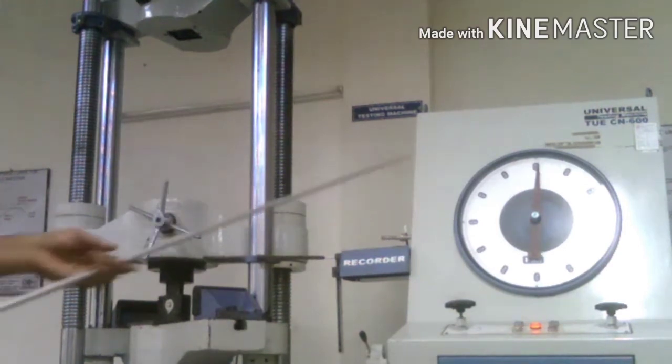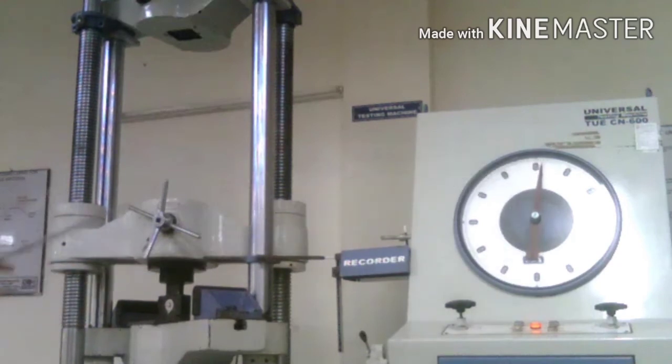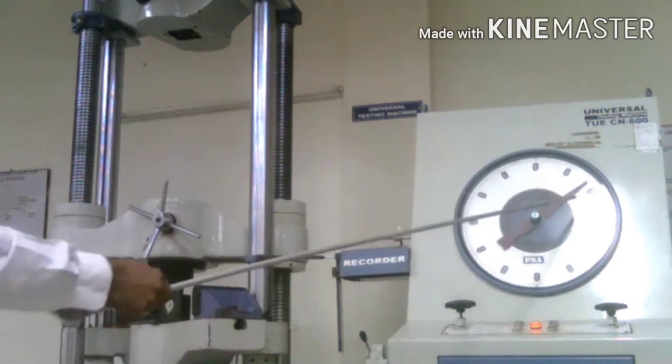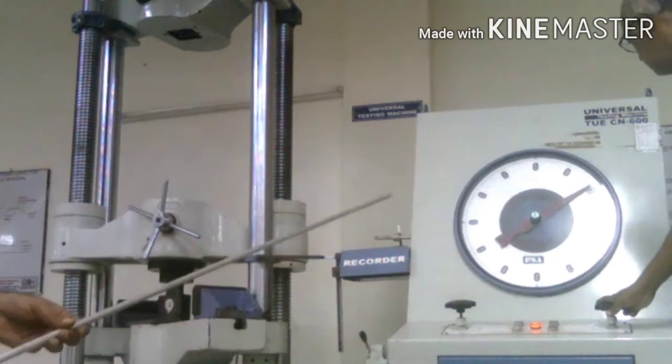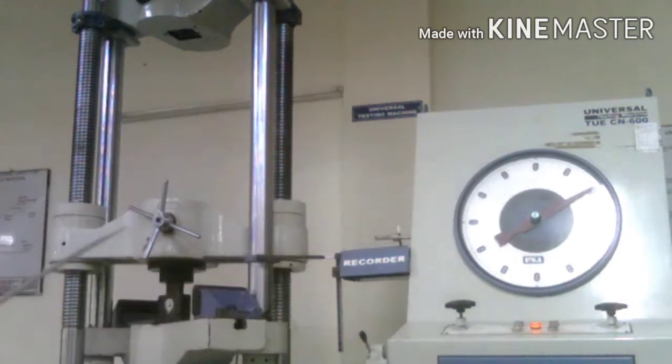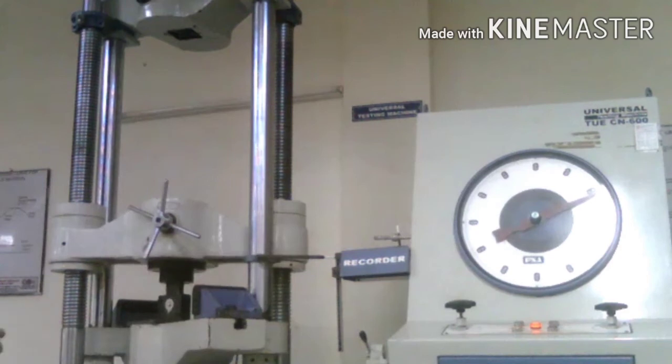Yes, load is slowly applied. Now see, the head is moving in the downward direction. The gasket is moving downward and load is applied on the workpiece. The type of failure is shear, but it is double shear. Now, load is slowly increasing. It is going to reach 20 kilonewton. It is now 20 and it has not failed. The load is crossing 20 kilonewton. Slowly it is increasing.